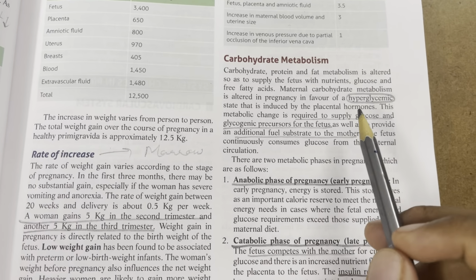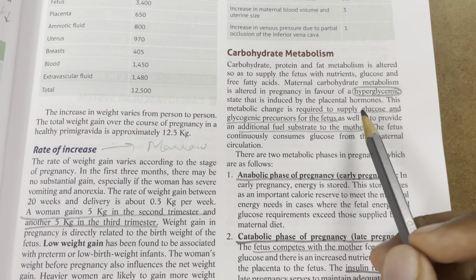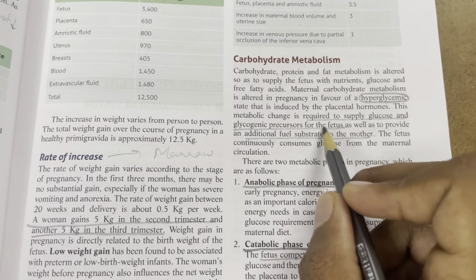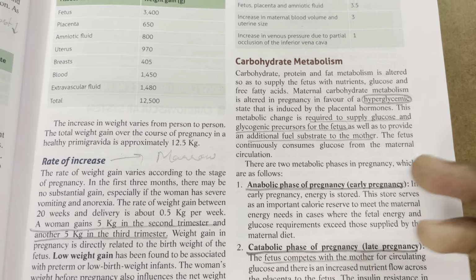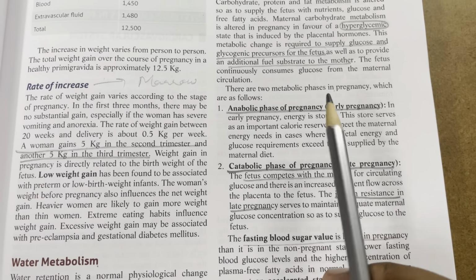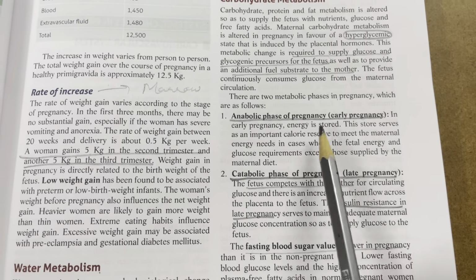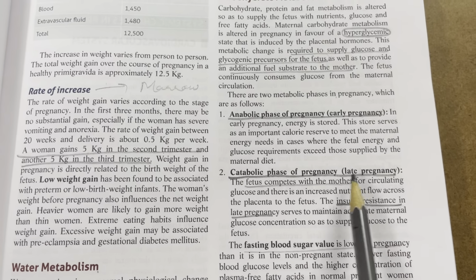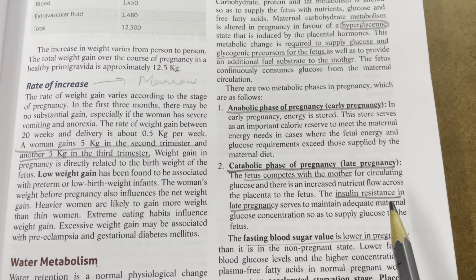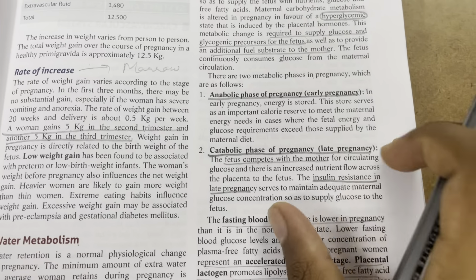Next, carbohydrate metabolism. See, usually pregnancy is a hyperglycemic state. Okay, this is because you need to supply glucose and glycogenic precursors to the fetus as well as to the mother for additional fuel. So you have two metabolic phases in pregnancy. First, in early pregnancy, you'll have the anabolic phase. So energy is stored, okay? In late pregnancy, you have the catabolic phase. So the fetus competes with the mother for circulating glucose. So insulin resistance is there in late pregnancy.